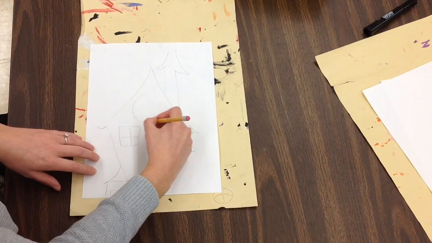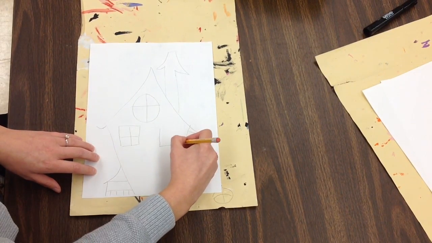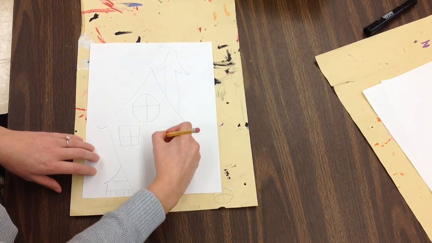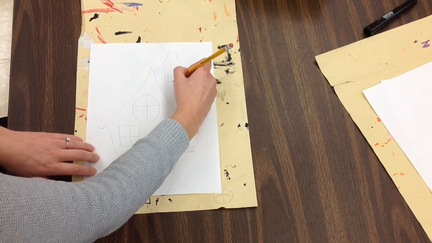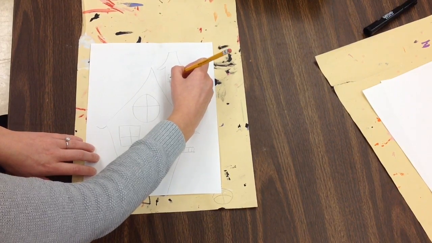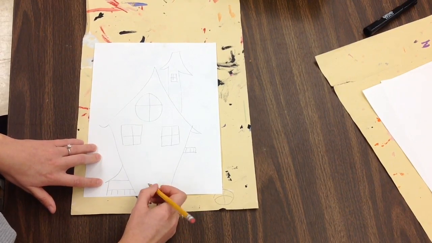I could have a round window up at the top. These things are going to be left white. And I'm thinking a door at the bottom.